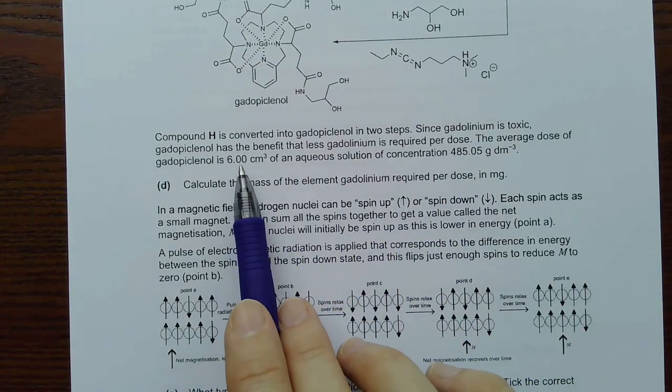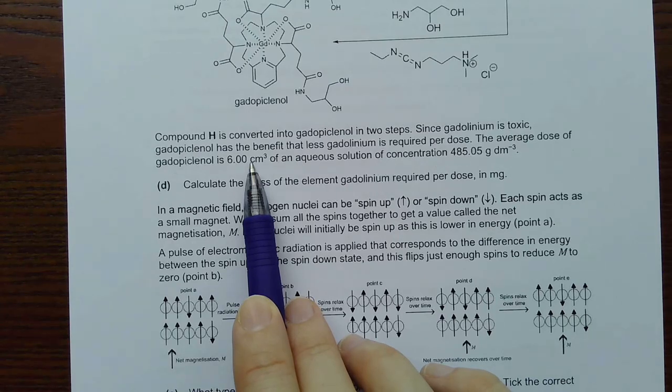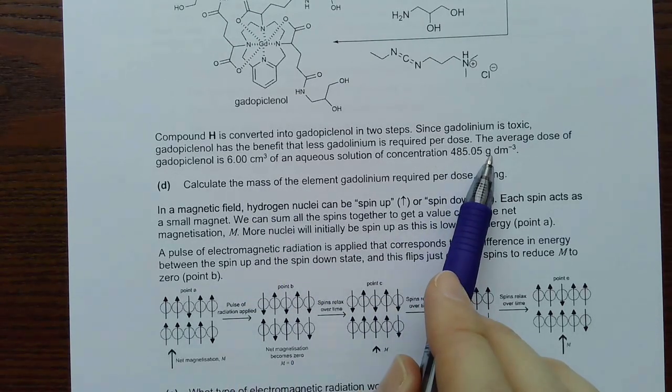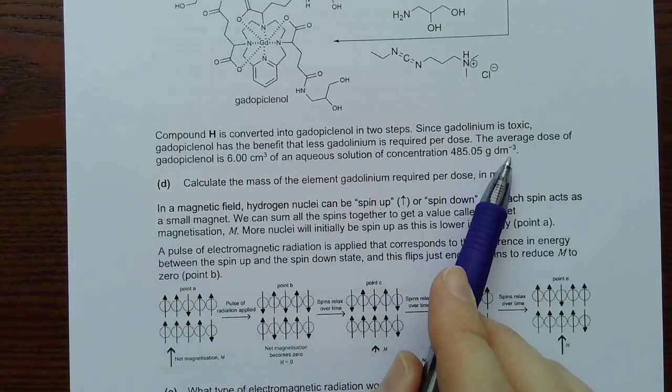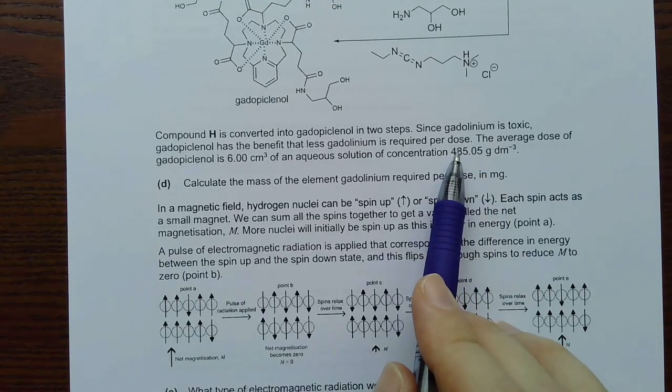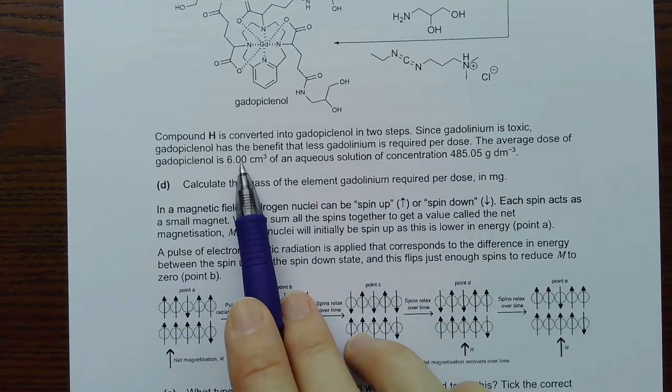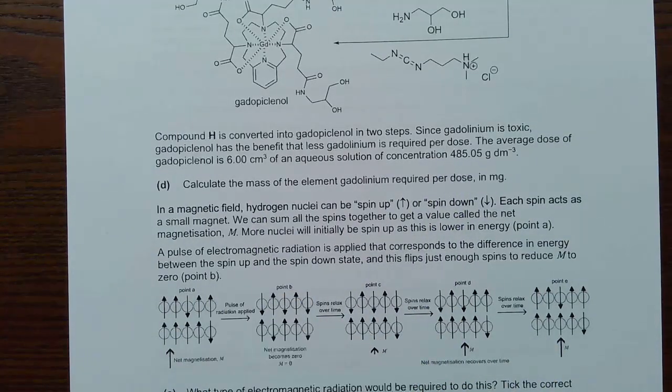So my dose is 6 centimeters cubed, and the concentration is 485.05 grams per decimeter cubed. Okay, so if I have a litre, it's 485 grams, but I've only got 6 centimeters cubed. Okay, so how am I going to do this? Well, there's probably a few ways that you can do it.